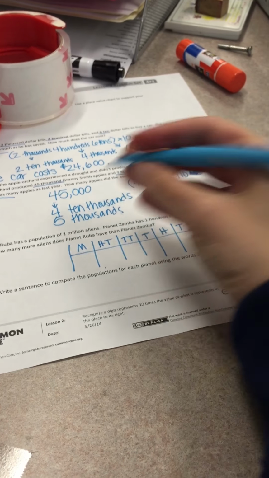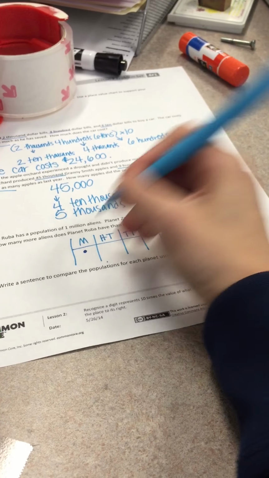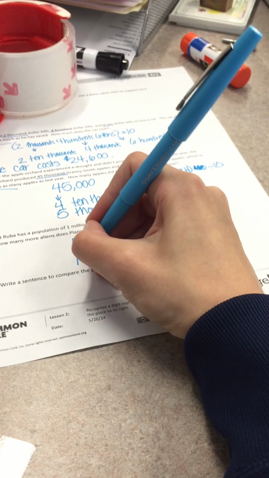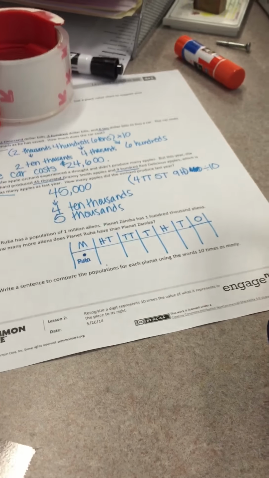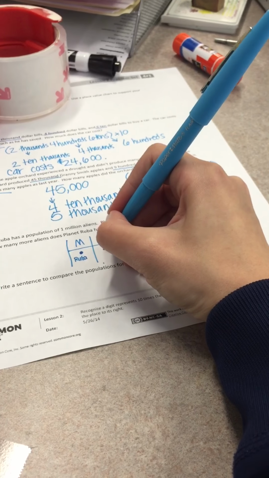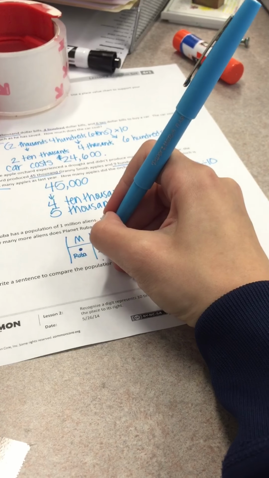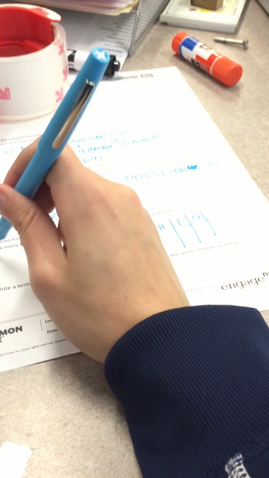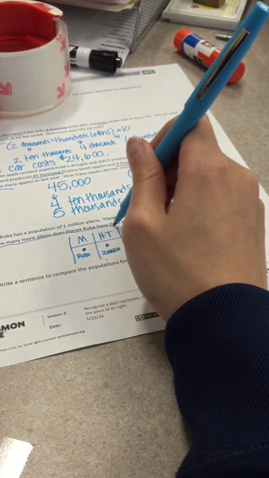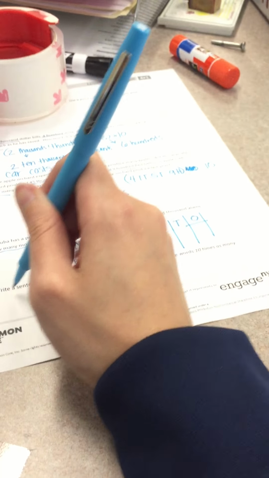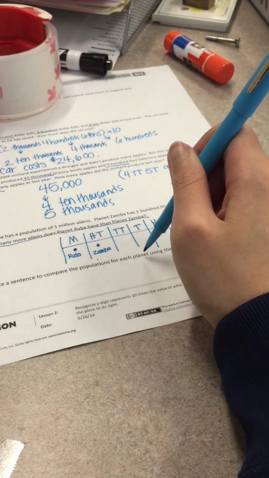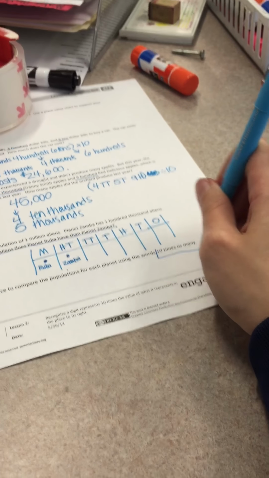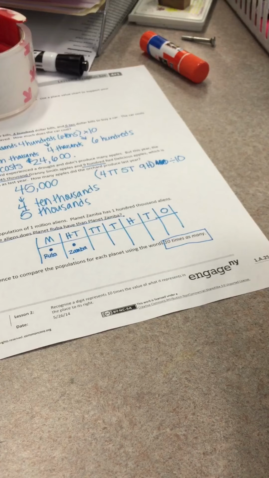Planet Ruba has a population of 1 million aliens. That's Planet Ruba. Planet Zamba has 100,000 aliens. That's Zamba. Figure out how many more aliens does Planet Ruba have than Planet Zamba and write a sentence to compare the populations for each planet using the words 10 times as many.